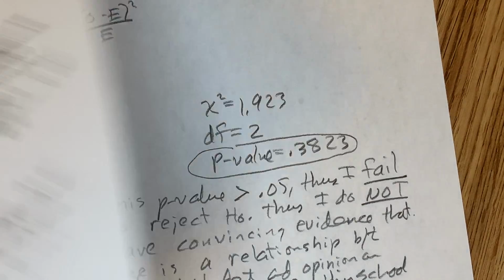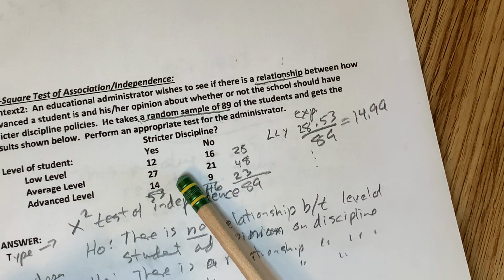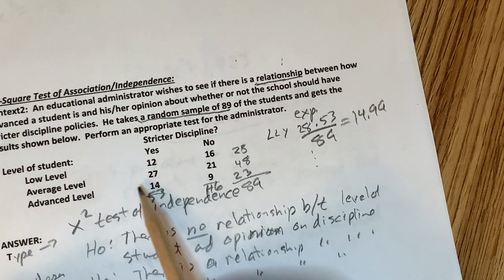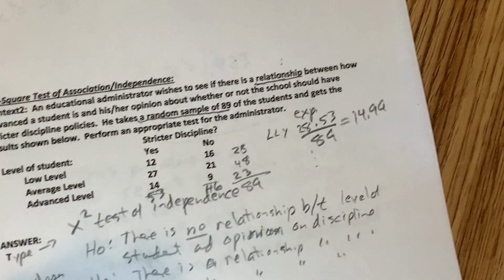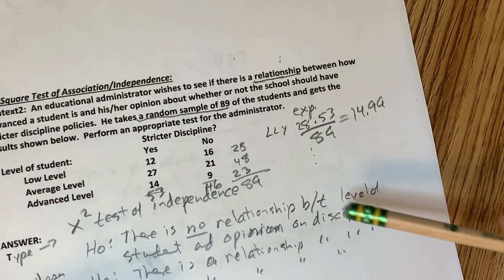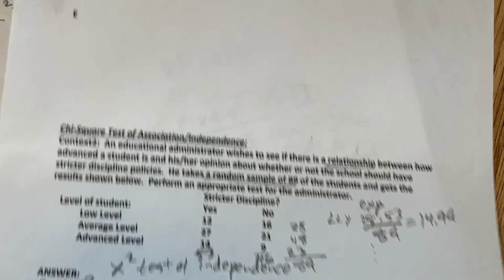Anyway, in essence, intuitively, what's going on here is, yes, there's a difference in the sample data. In our sample, more of the lower level said no, and more in the average and the advanced said yes, but it's not statistically significantly different. It's plausible this difference is due to sampling variability, even if the null is true and there is no relationship.